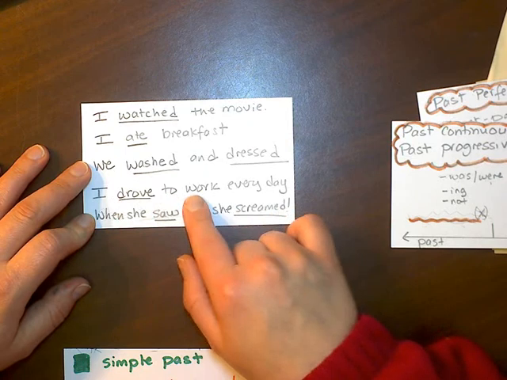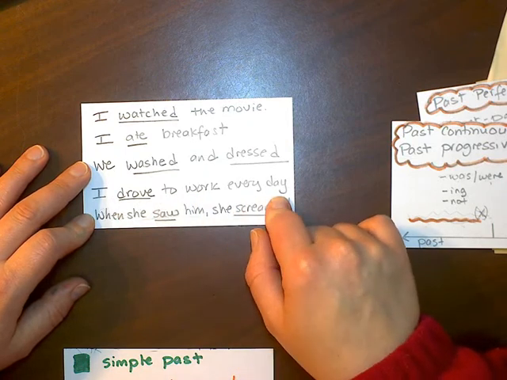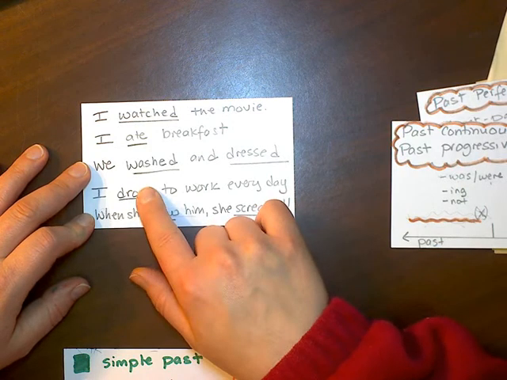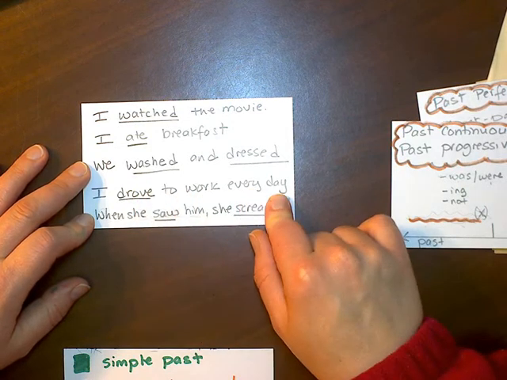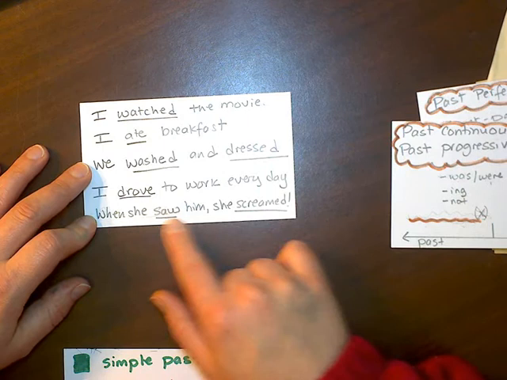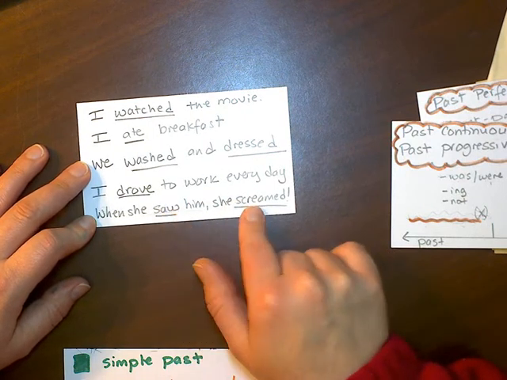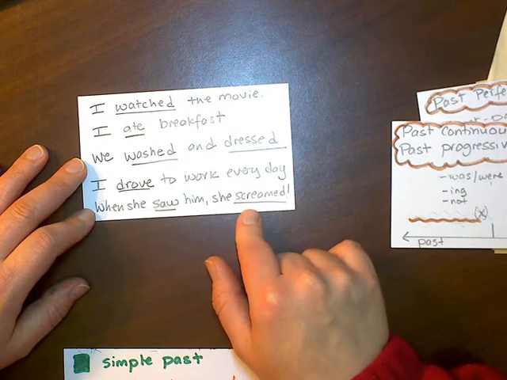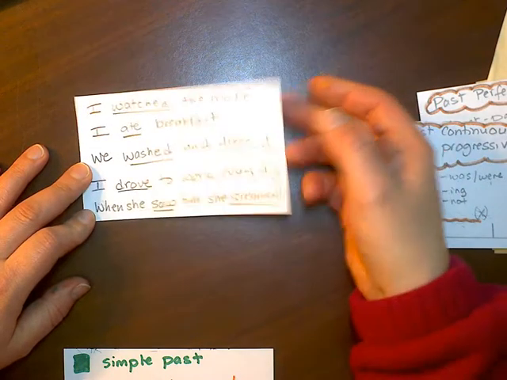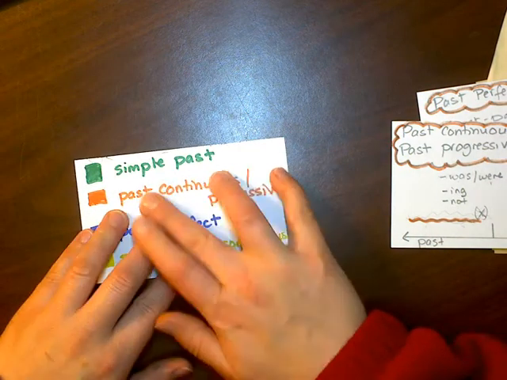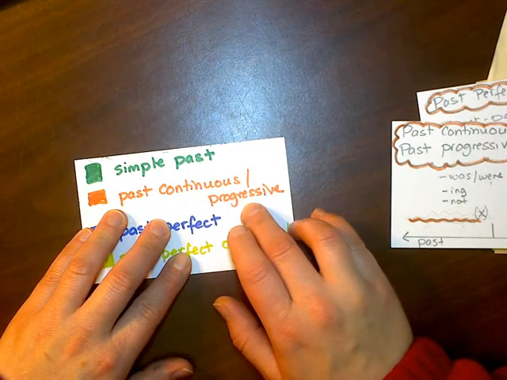I drove to work every day. Yeah, before COVID-19, before the coronavirus, I drove to work every day. When she saw him, she screamed. So we can have more than one event in the past. We can talk about cause and effect this way too. So that's simple past. All right, next on my list is past continuous or past progressive.